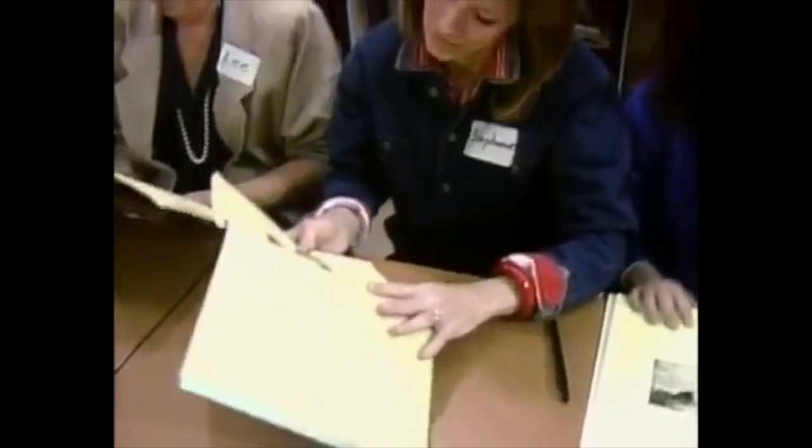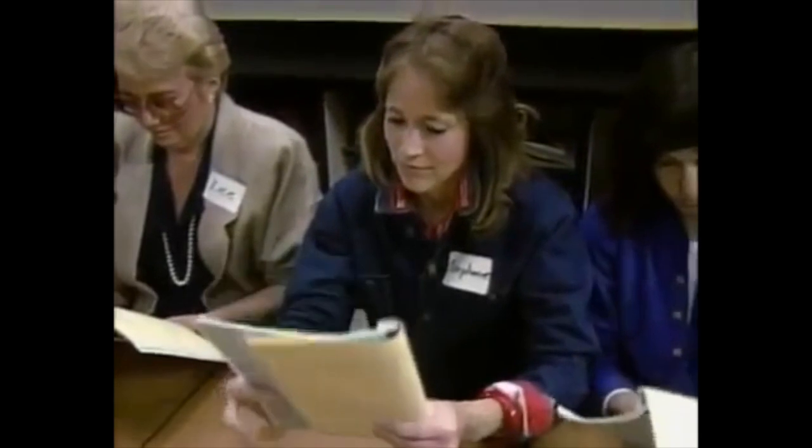Okay? Open to the next page, go. Raise your hand if you can tell me what's on this page. Just look at your own books. Look at your own books, please.